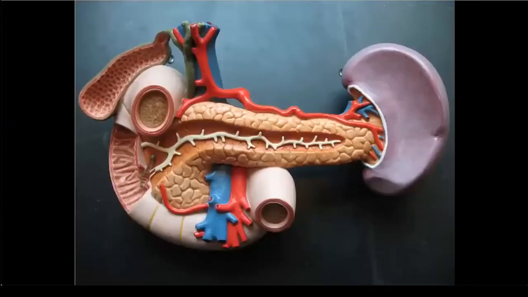An anterior view of the pancreas, the spleen, and the duodenum here, the first part of the small intestine, the gallbladder. This duct here attached to the gallbladder would be the cystic duct. This is the common hepatic duct. You can see the right hepatic and the left hepatic that feed into the common hepatic duct.